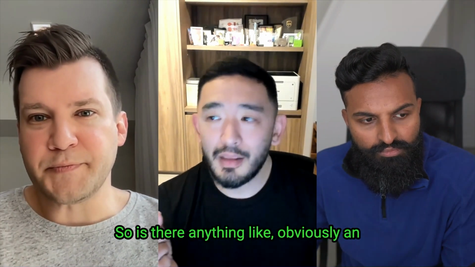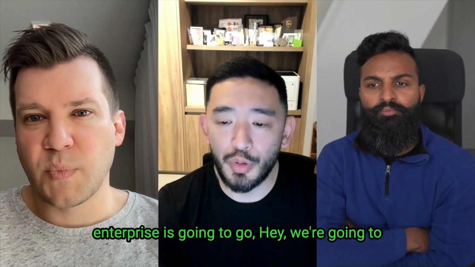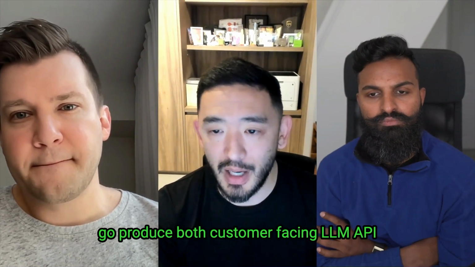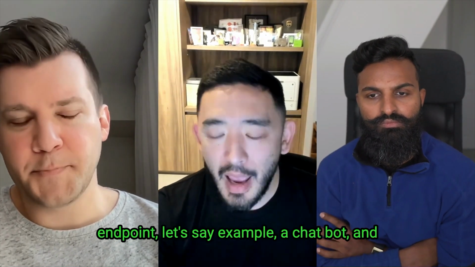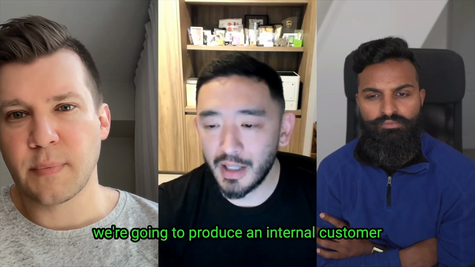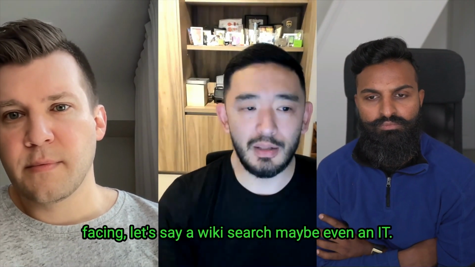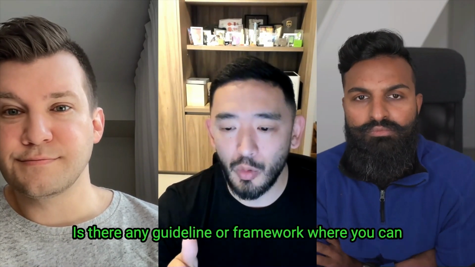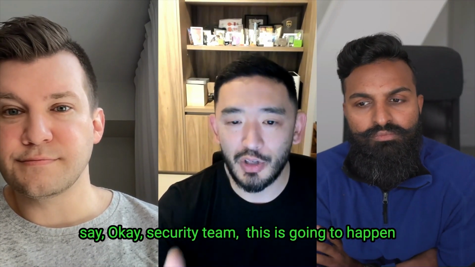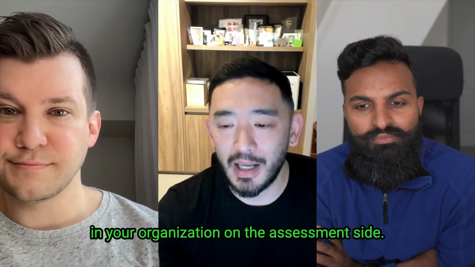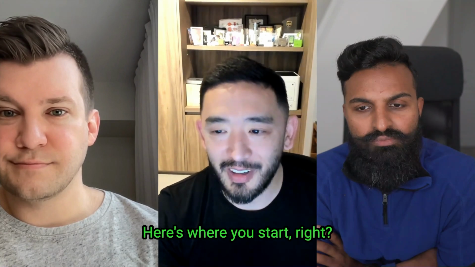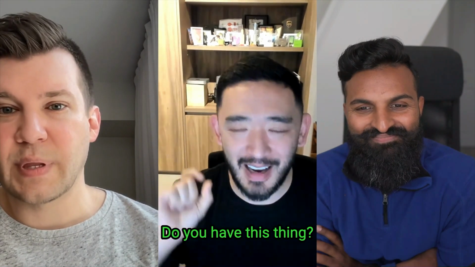So is there anything like, obviously an enterprise is going to go, hey, we're going to produce both a customer facing LLM API endpoint, let's say, for example, a chatbot, and we're going to produce an internal facing, let's say, a wiki search, maybe even an IT. Is there any guideline or framework where you can say, okay, security team, this is going to happen in your organization. On the assessment side, here's where you start, right? Okay, you have endpoints, you have this thing.